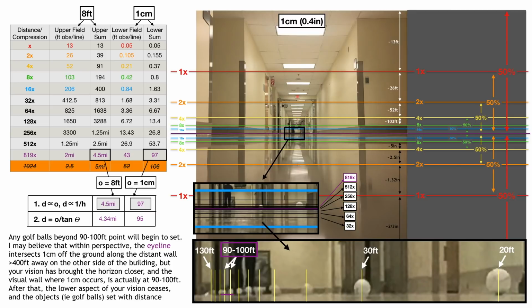And so if I extrapolate these numbers forward, I see that I have 0.05 and then 0.105 and so forth along the lower aspect of vision, and correspondingly above, the more expanded version now at roughly an 8-foot observer height, I am seeing 13 feet followed by 26, 32, or 52, 103, and so on. Every time I halve the distance or double the distance, I halve the size, right? And so we can just carry that extrapolation forward.